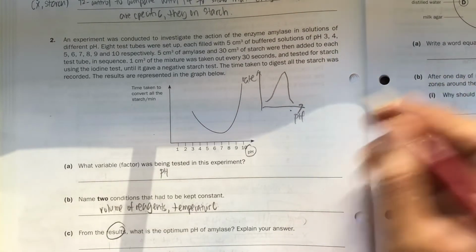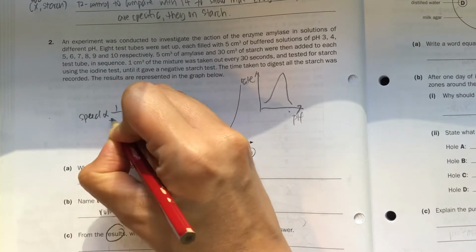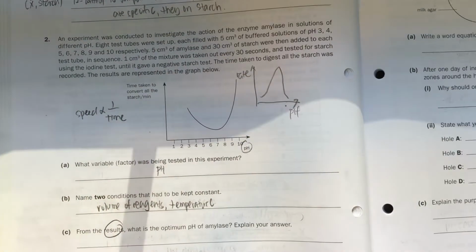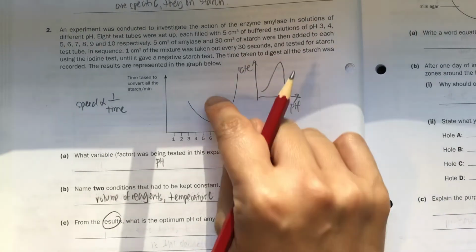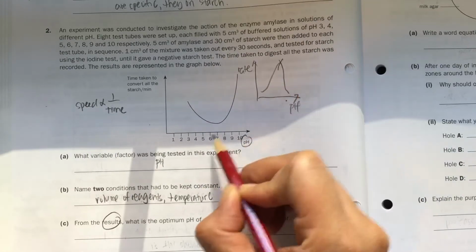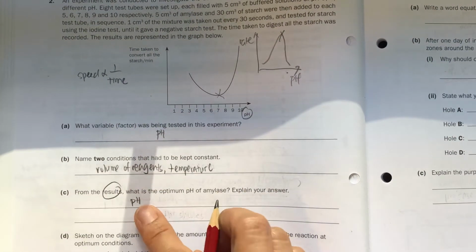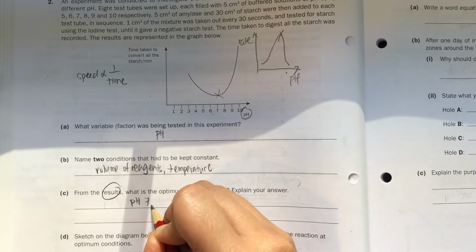Okay, so speed and time are inversely proportional, and therefore here the faster the time, the shorter the time taken. So the pH is definitely pH 7.